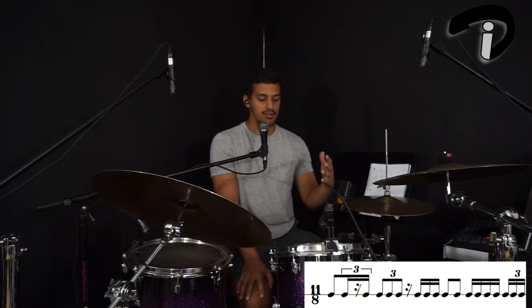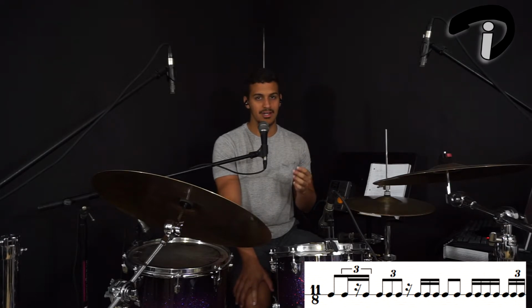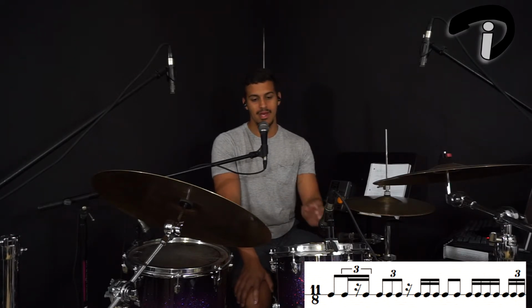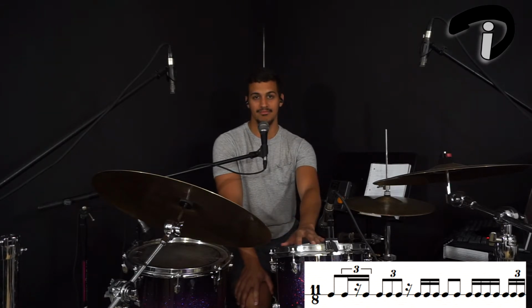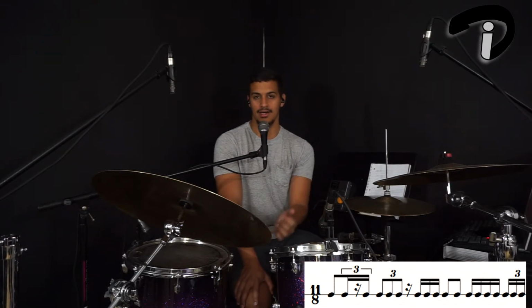So after that, we're going to play the 2 16th notes on the downbeat of 9 on the snare drum and then the high tom. So downbeat of 9 is snare drum, and of 9 is the high tom. The downbeat of 10 is also the high tom, and the and of 10 will be the floor tom.